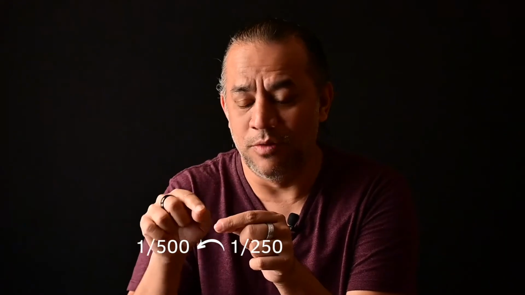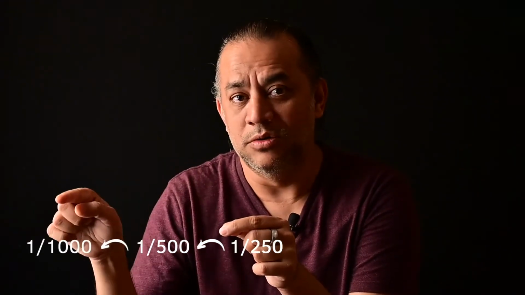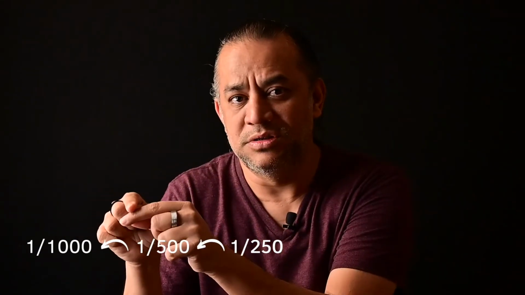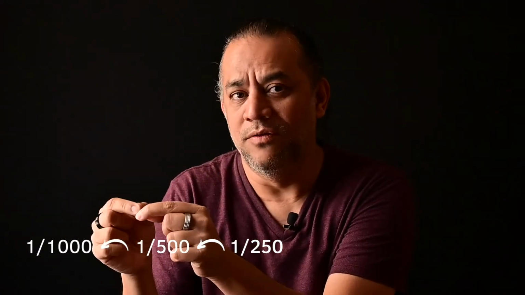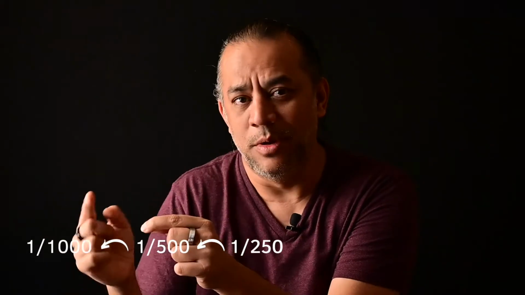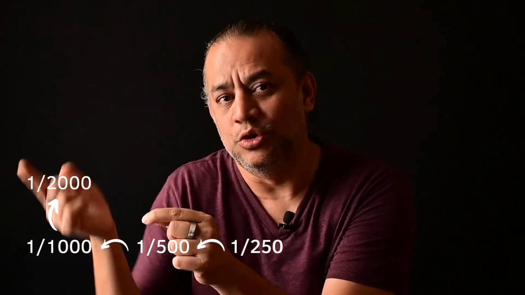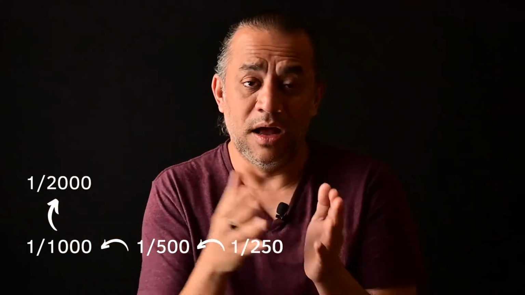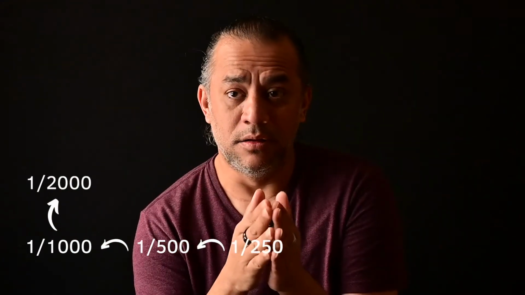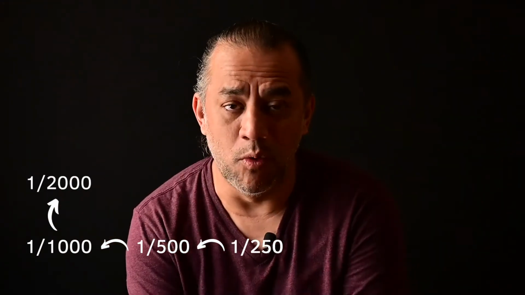No, you have to consider the final value as the starting point. So after 250 to 500, the next stop will be from 500 to 1000 of the shutter speed. After 2 stops the final value is 1000, so the next stop increment will be from 1000 to 2000. So that's how the EV, or the stop, works.